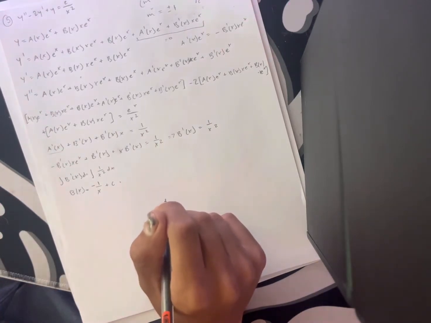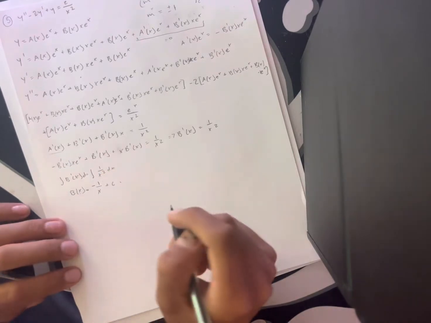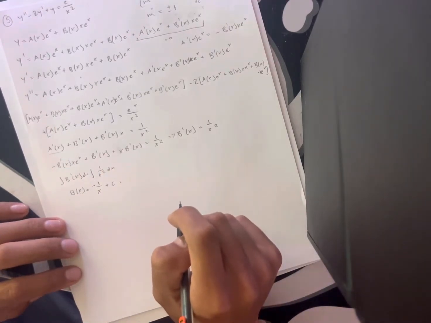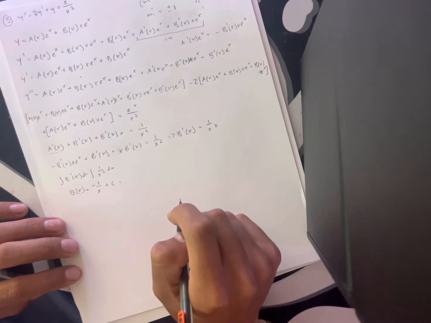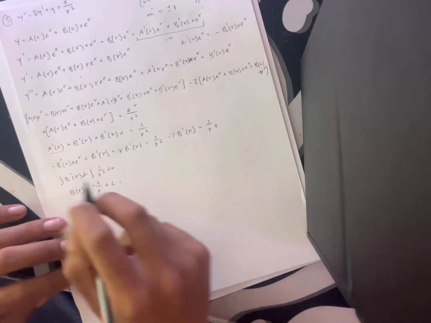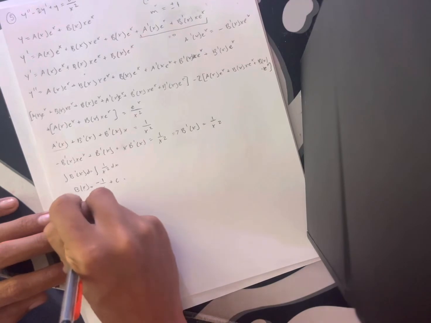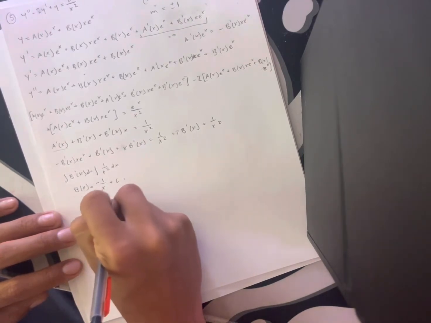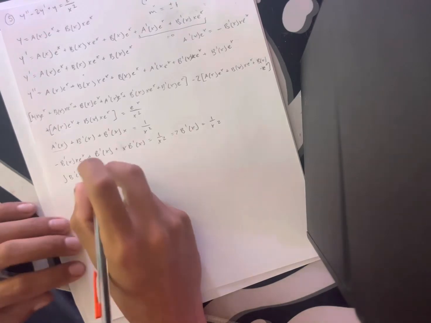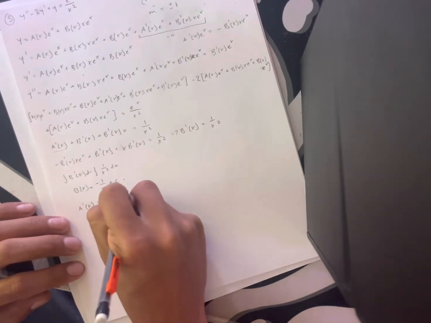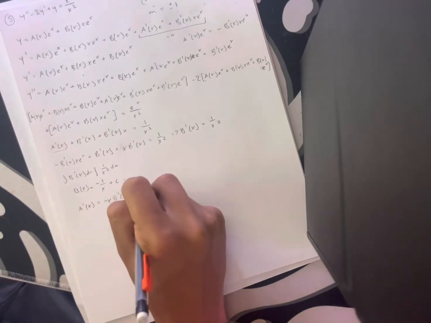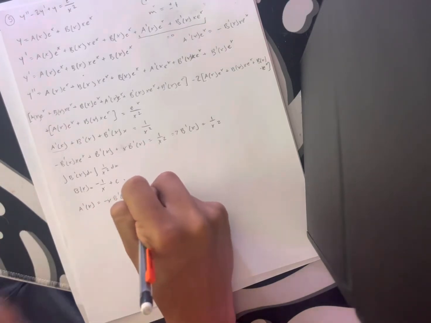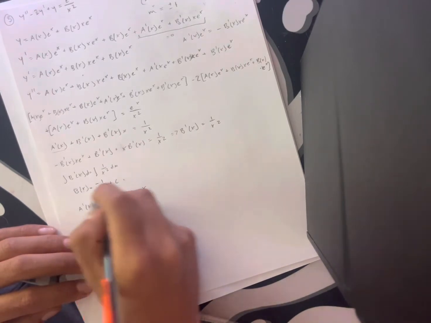Now from here, you want to solve for a prime x. So a prime x is equal to negative x b prime x, which will be equal to negative x, and you'd plug in the b prime x from here.